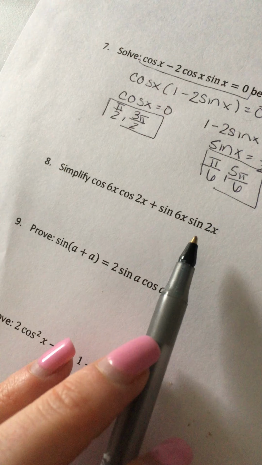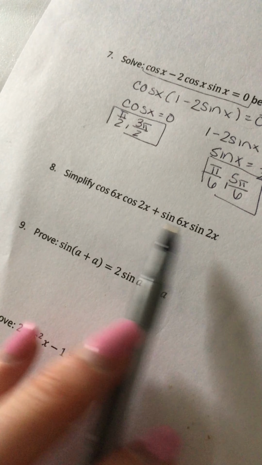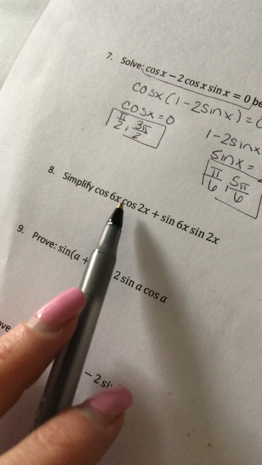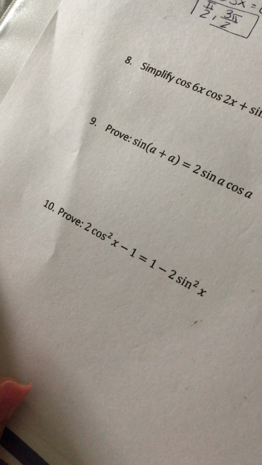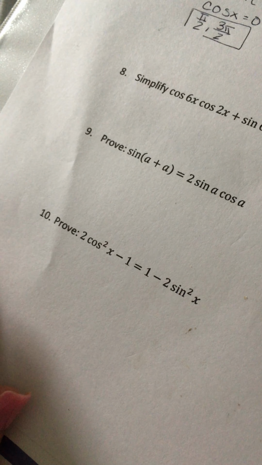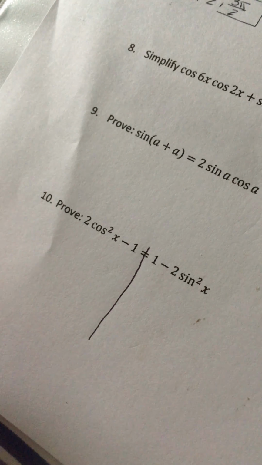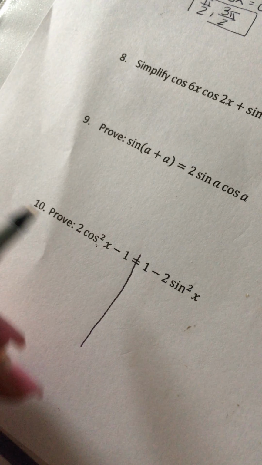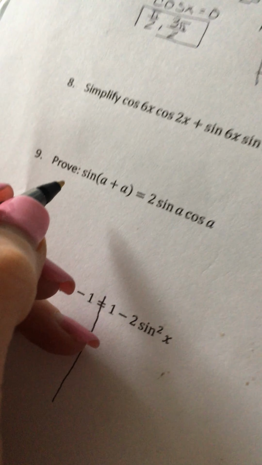All right. You guys are really good at this when I checked your homework. So this is simplifying. It looks a little beastly, but use your sum and difference formulas to simplify that down. There's a prove it question here at the bottom. Couple of different ways to do it, but remember this is proving it. All right. So make sure one side equals the other. It really isn't too bad. But I'm going to do this one. I'm going to do number 9.